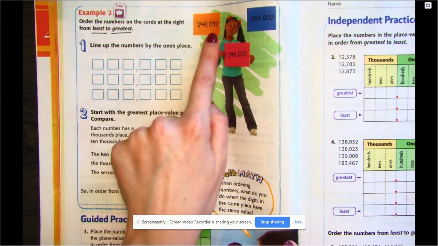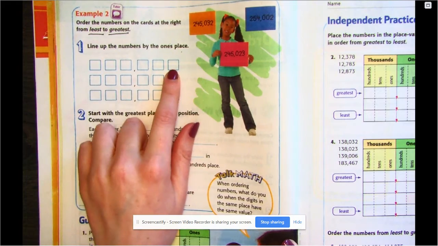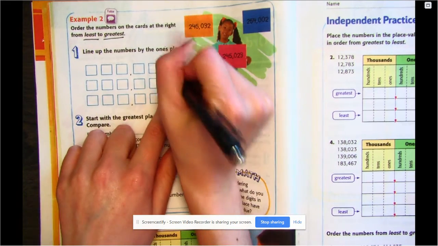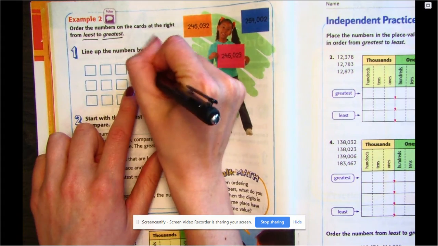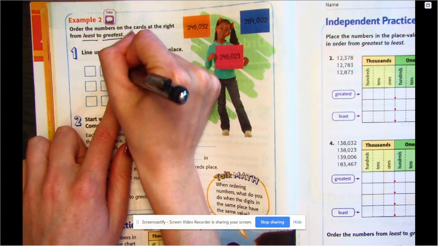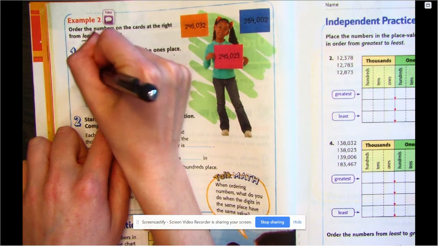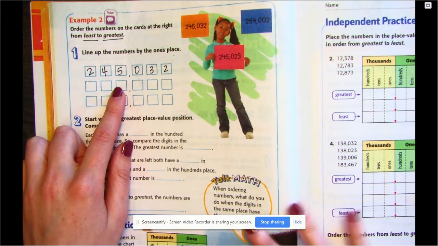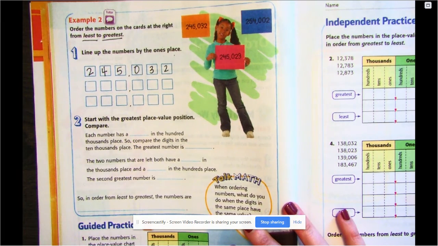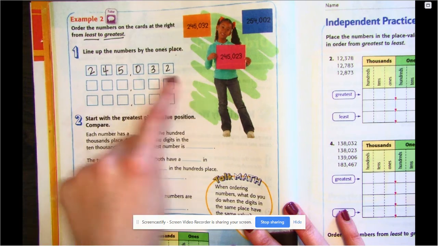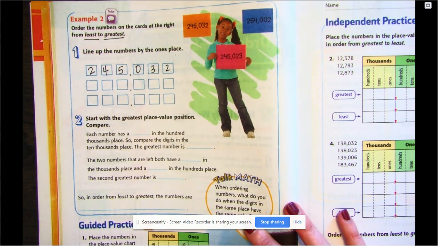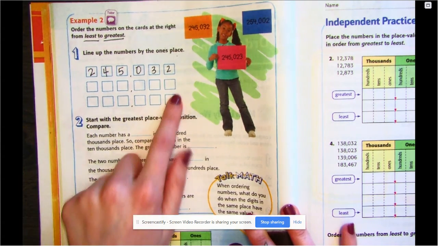So I'm going to start with this number, and I'm going to copy this number down backwards. So I've got 2, 3, 0, 5, 4, and 2. I did it that way just to make sure that I was putting the digits exactly where they're supposed to go. If I had done it the other way, it's possible that I would have made a mistake and wrote the number the wrong way.